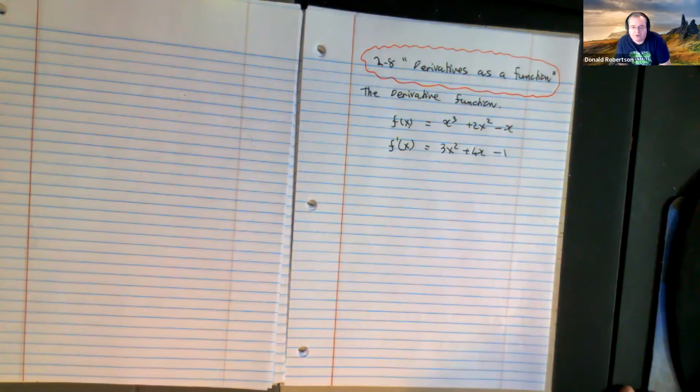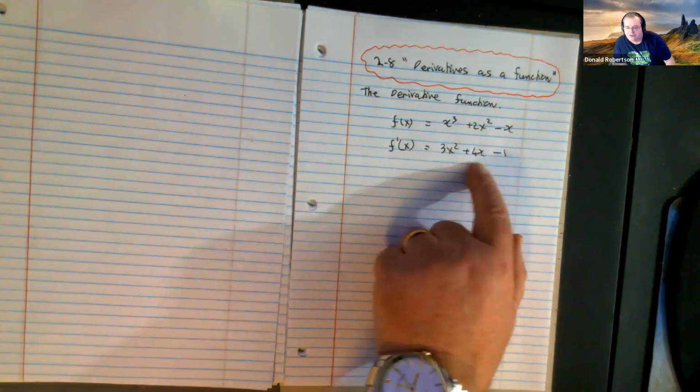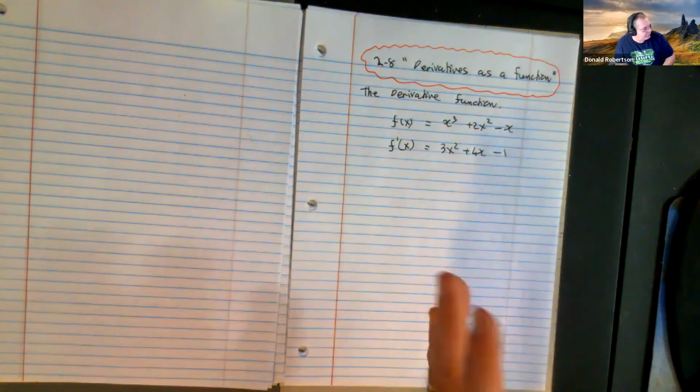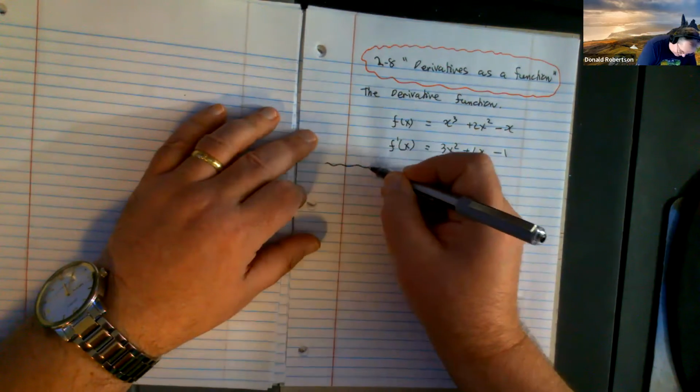Right. So this section has really got two parts to it. One of the parts is you just basically do this, right? You find the derivatives. But we're going to focus on the early part.